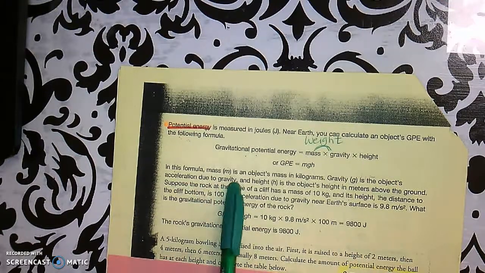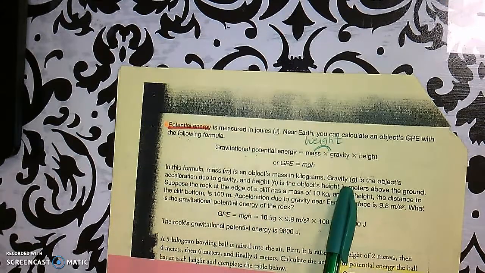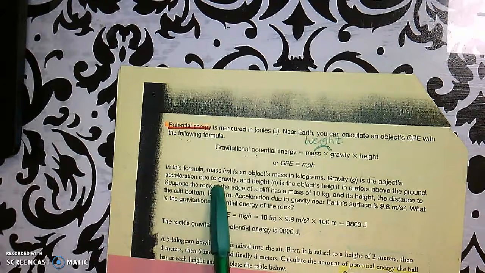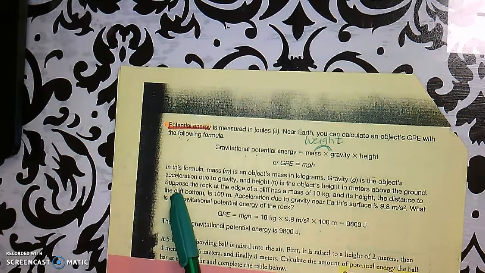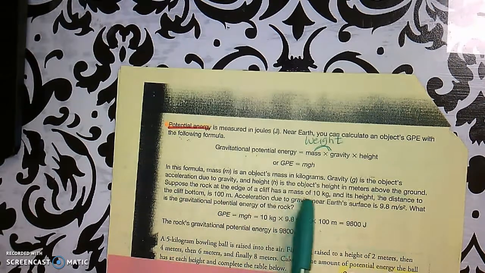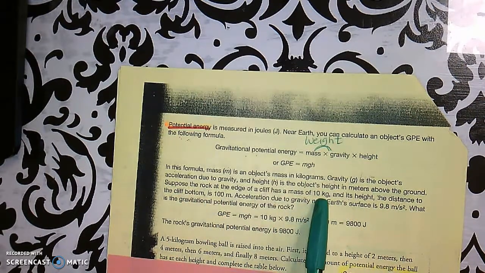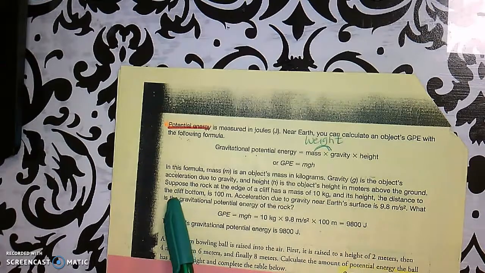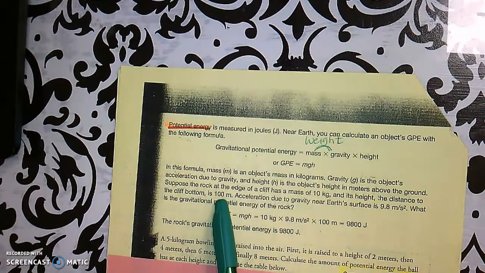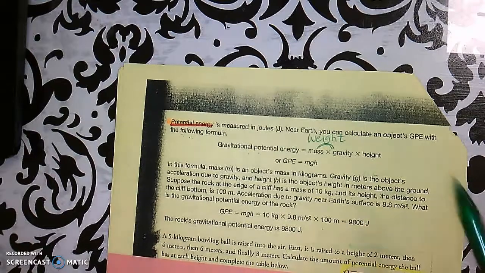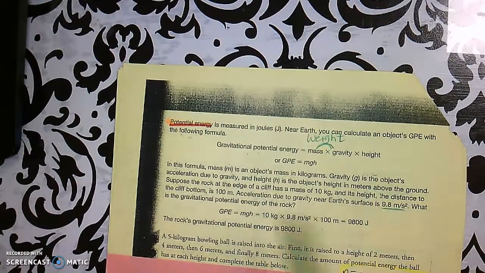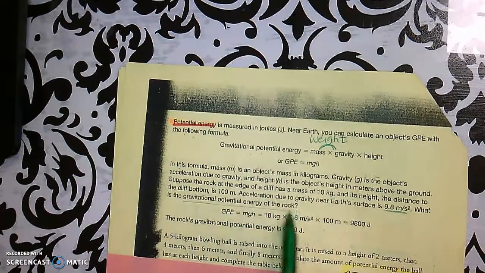So in this formula, m is an object's mass in kilograms, gravity g is the object's acceleration. That's our 9.8, which we round to 10. And then h is the object's height in meters above the ground. Suppose the rock at the edge of the cliff has a mass of 10 kilograms and its height, the distance to the cliff bottom, is 100 meters. Acceleration due to gravity near the Earth's surface is 9.8 meters per second squared. What is the gravitational potential energy of the rock?